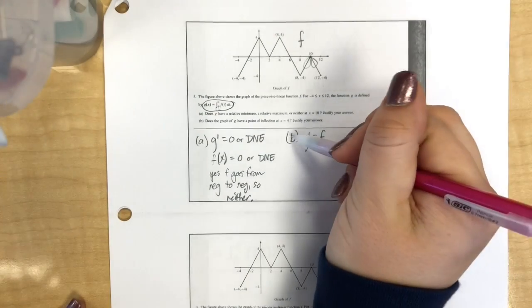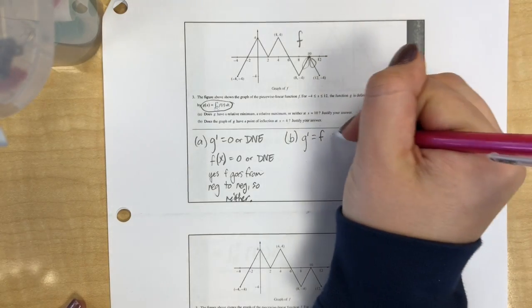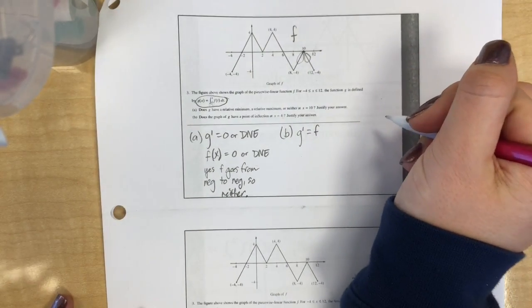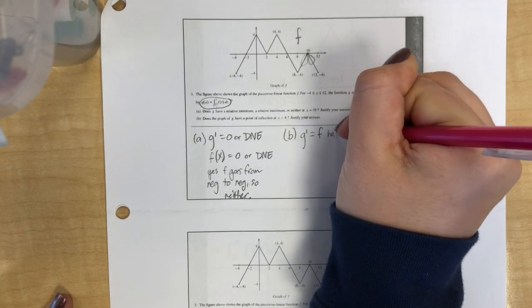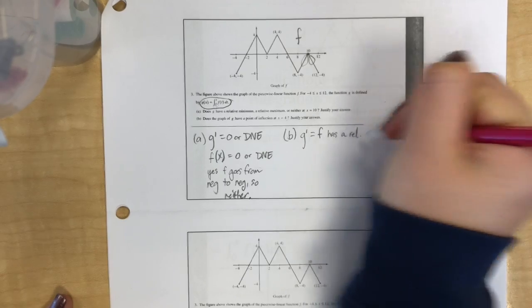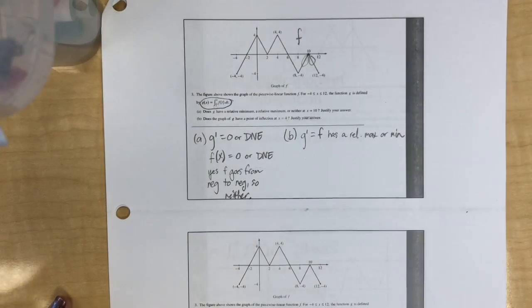So g prime, which is f, either we can say changes from increasing to decreasing or vice versa, or we can say has a relative max or min. Either way, I'm going to write has a relative max or min.